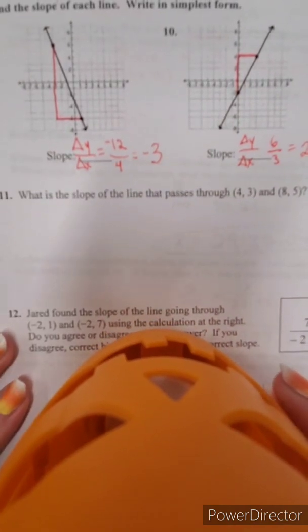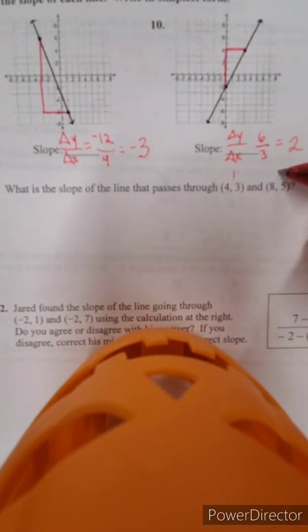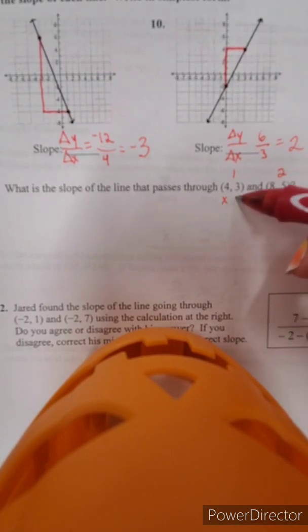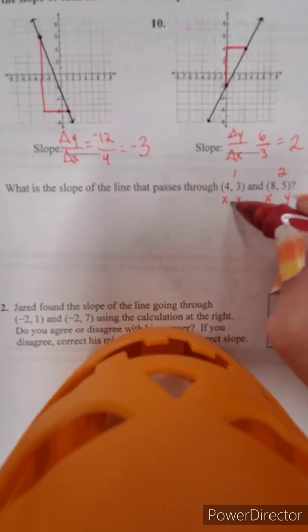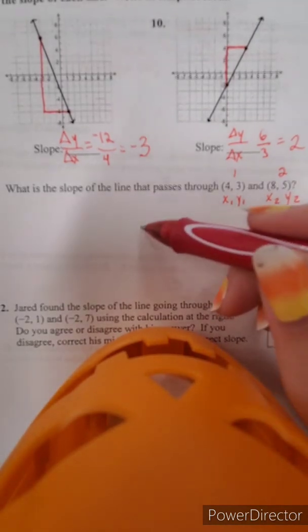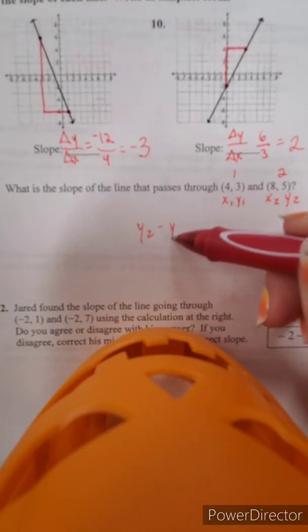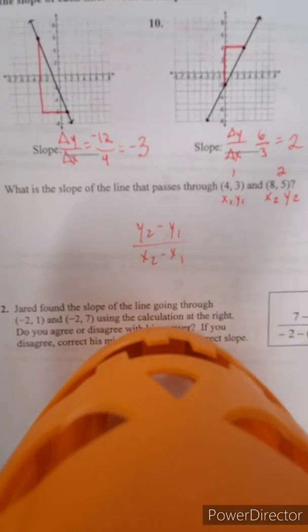Question 11, the slope of the line that passes through these 2 points. Once again, remembering that we have a point 1 and a point 2, and that every single point has an x and a y value. So that makes this my x1, y1, and my x2, y2. All right. Our slope formula is y2 minus y1 over x2 minus x1.